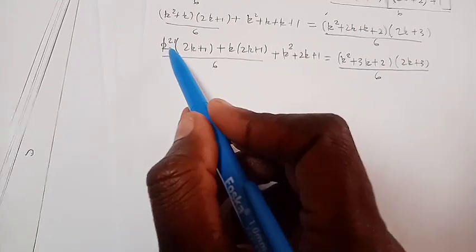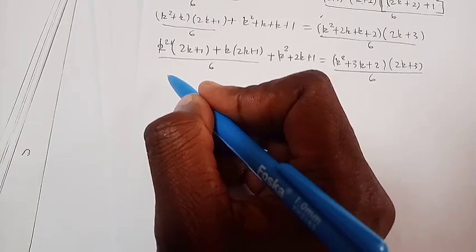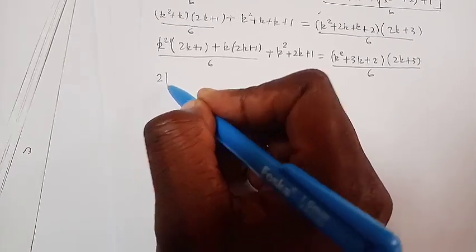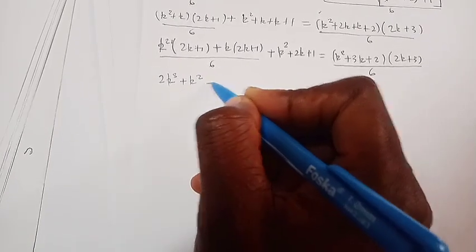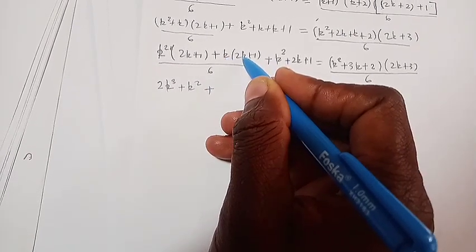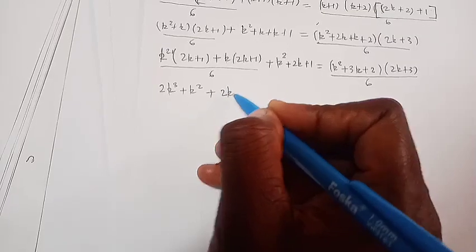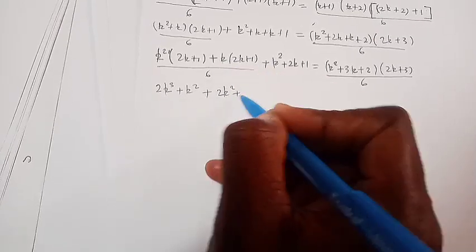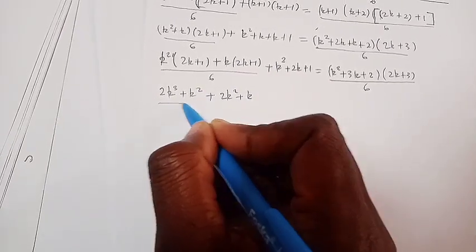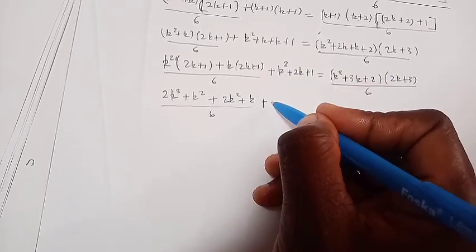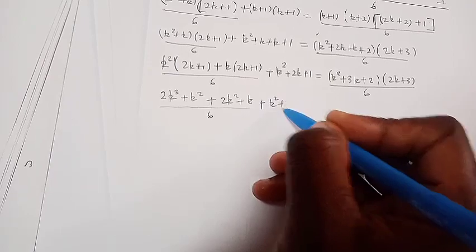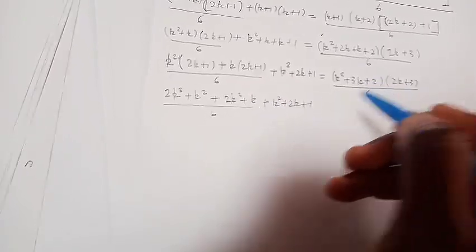Then I come this side. Now I multiply over this side, and then I get 2k cubed plus k squared plus, if k multiplies 2k, we get 2k squared. If k multiplies 1, we get plus k. Then we divide by 6. Then I also come again and I repeat this k squared plus 2k plus 1.